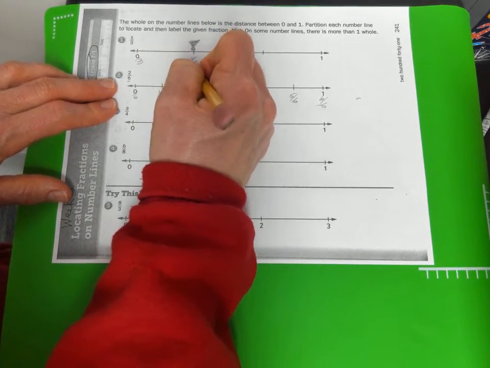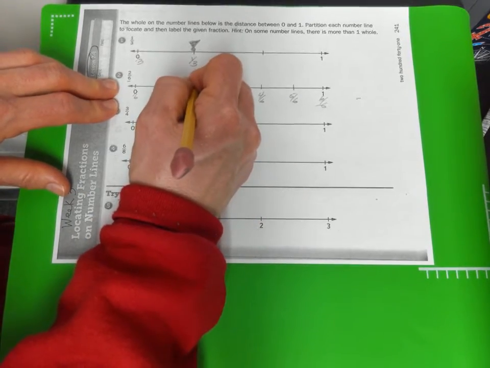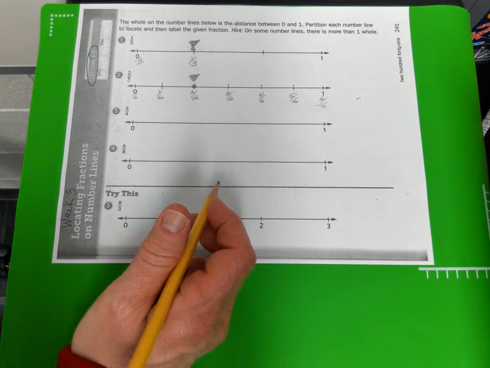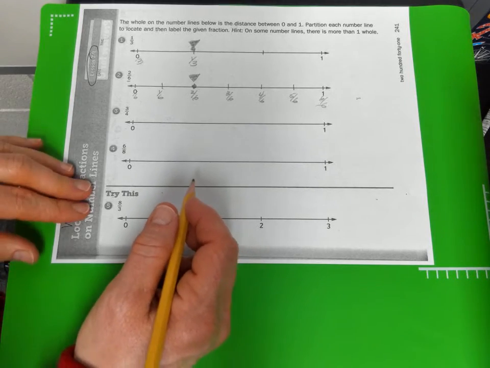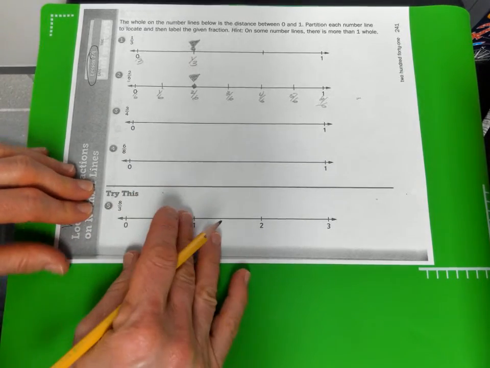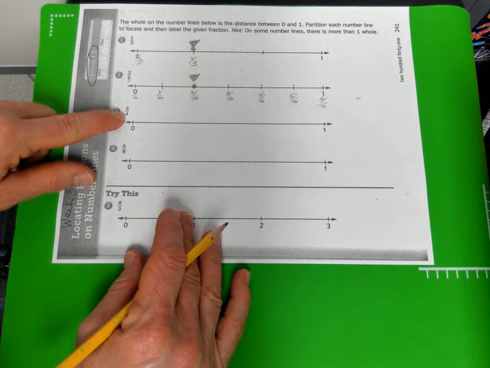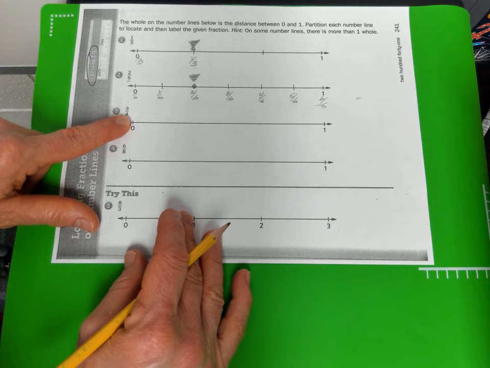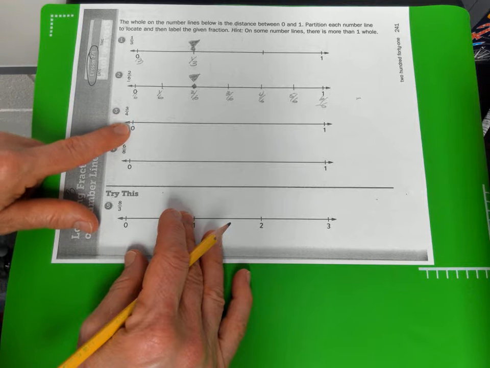What do you notice about 1 third and 2 sixths? You are absolutely right. They are the same. They are equivalent fractions. 1 third and 2 sixths are equivalent fractions. Now, we need to find 3 fourths. So, our denominator is 4. We have 3 tick marks.